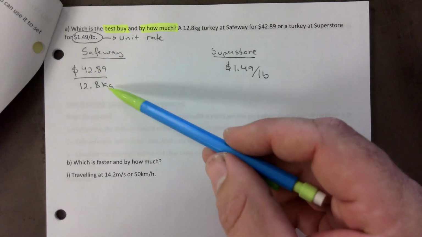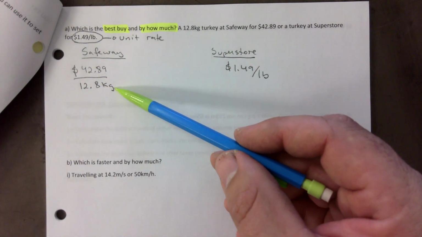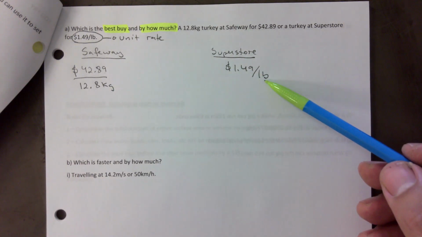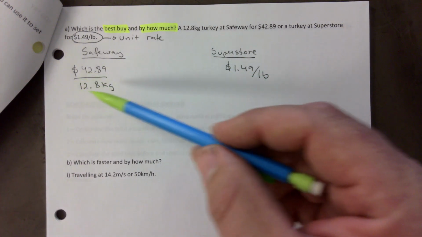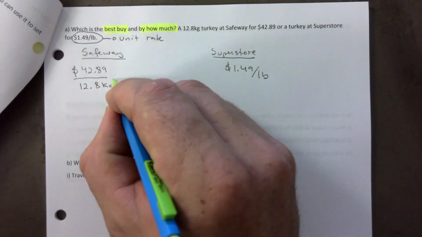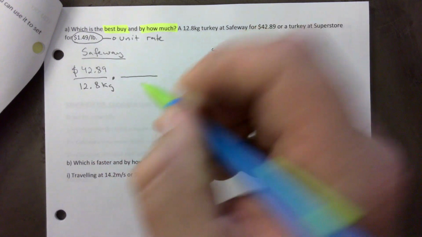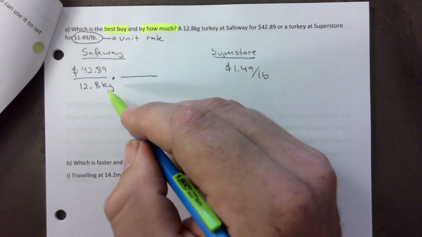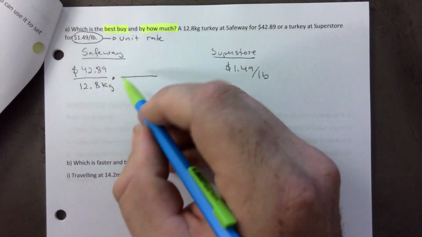This one is dollars per kilograms. So that's the first problem, that it's a different unit. The second problem is that this is not a unit rate. So there's two things here. So I'm going to convert. I'm going to leave the dollars. I don't need to worry about it. I just need to worry about the kilograms.